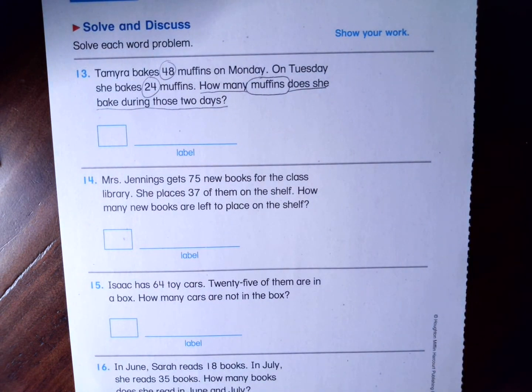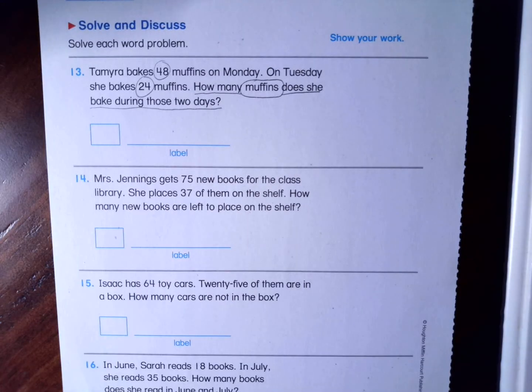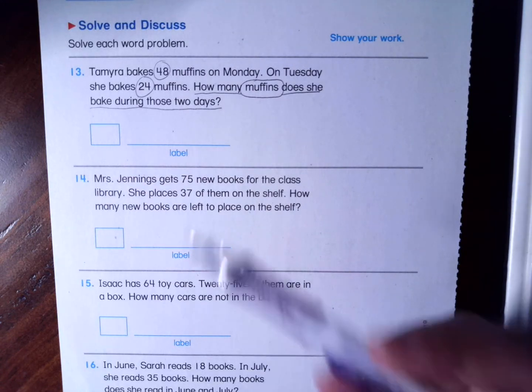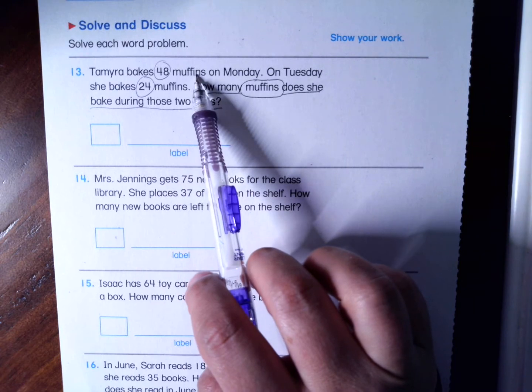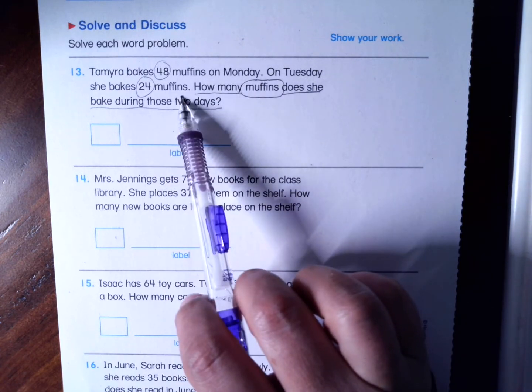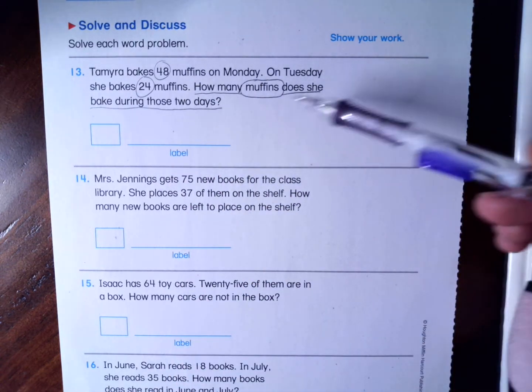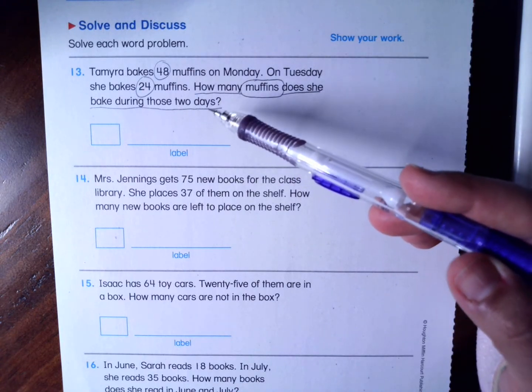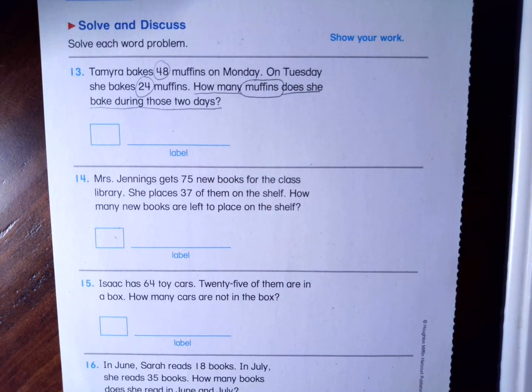Okay, and now I need to decide, am I adding or am I subtracting? Okay, so now we underlined our question. We need to figure out what type of problem this is. So I know that she's baking muffins on Monday. She bakes muffins on Tuesdays. And then the question says, how many muffins does she bake during those 2 days? So I'm not taking any away. So this is actually going to be an adding problem.